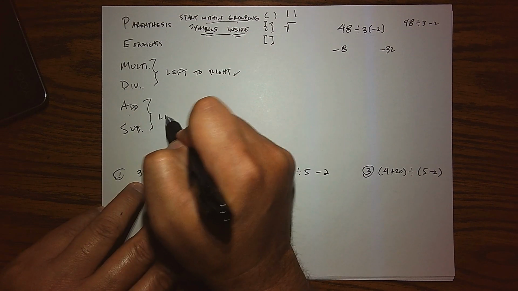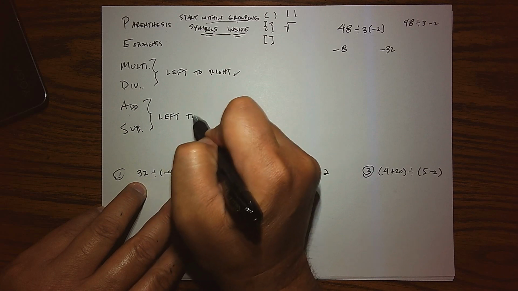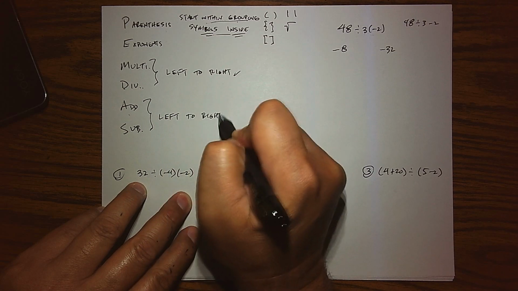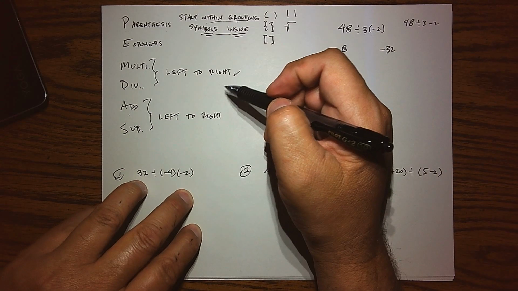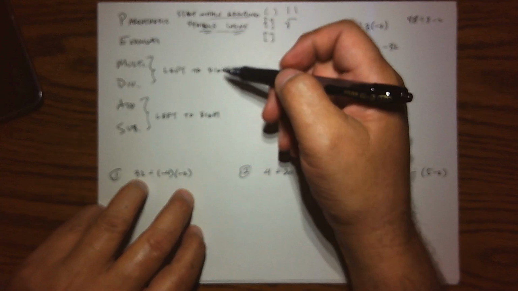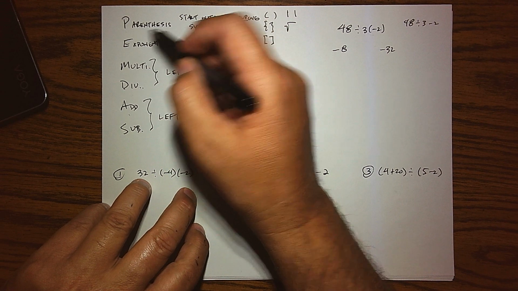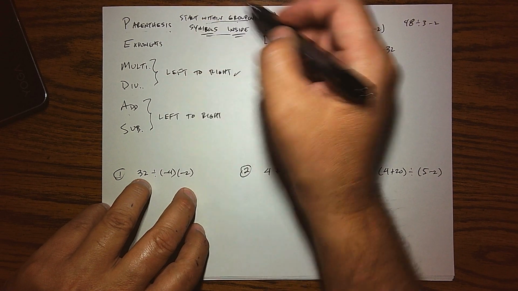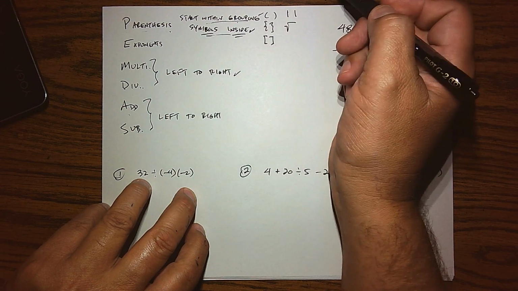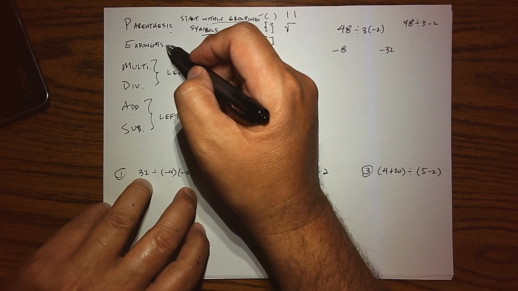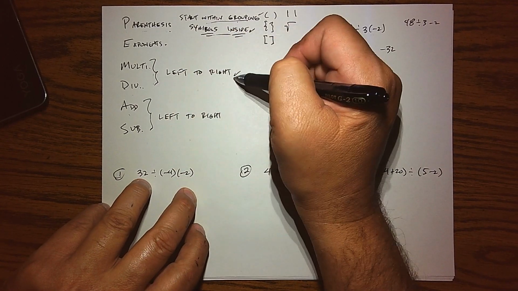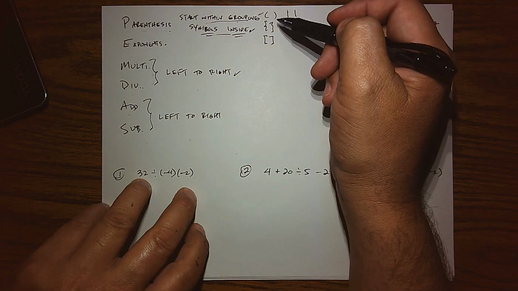So again, when we have these together, we should be traveling left to right. So you can already see there's some nuances that are kind of lost when we just think PEMDAS. Parentheses is one first nuance. We don't start with parentheses first. We actually start with what's inside grouping symbols first. Exponents are followed, multiplication and division left to right, addition and subtraction left to right.